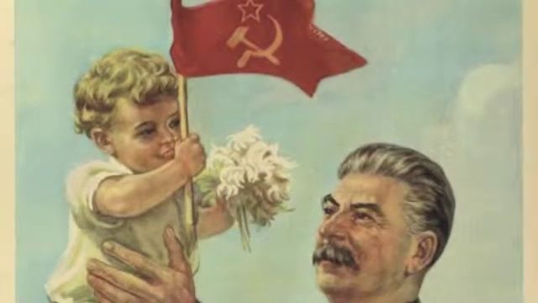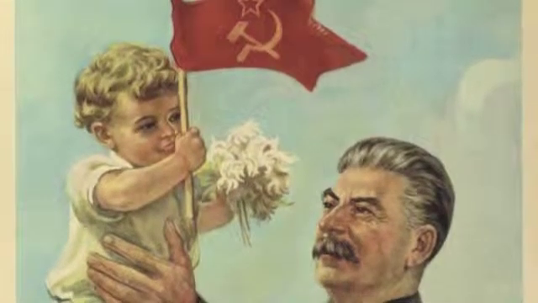In 1918, there was civil war between the anti-Bolshevik White Army forces and the Bolshevik Red Army forces. In 1920, the Bolsheviks won, and in 1922, the USSR was established. And in 1923, Lenin died and Stalin took over the Communist Party.